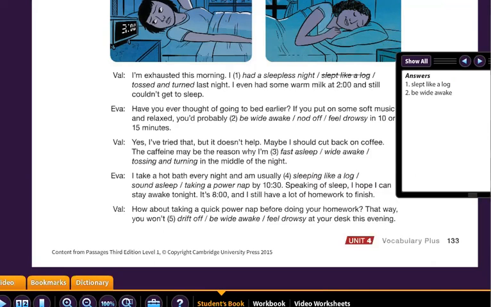So the reason that she's waking up is because what? It says here the coffee may be the reason why I am fast asleep, wide awake, tossing and turning in the middle of the night. Fast asleep. So yeah, because what do you say? Tossing and turning is girarse, no voltearse.